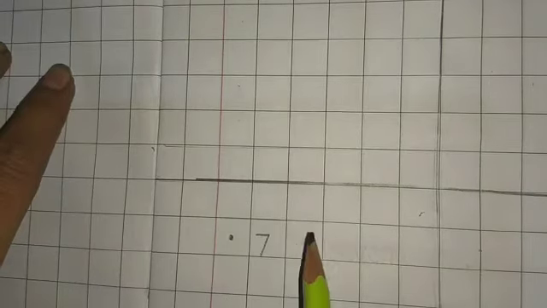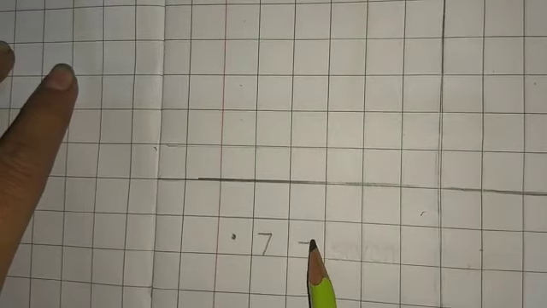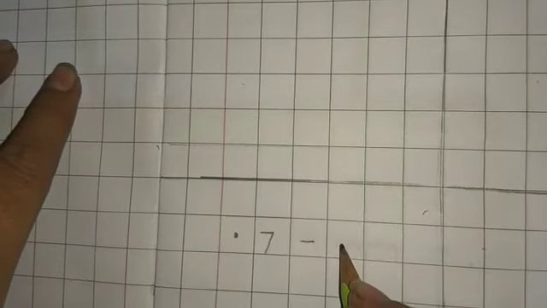After number name 6, we have to write number name 7. For that, we have to leave one line below the sleeping line and make a dot. Then write number 7. Then dash and number name 7.